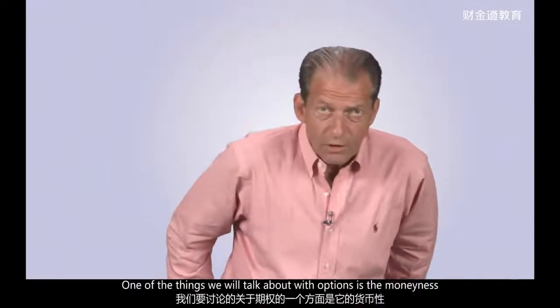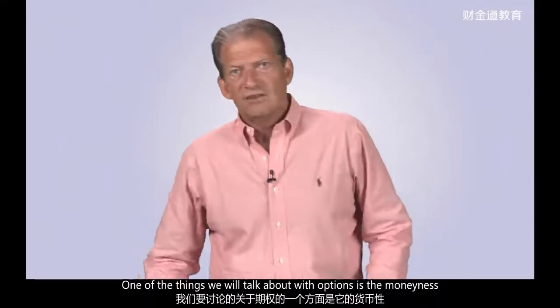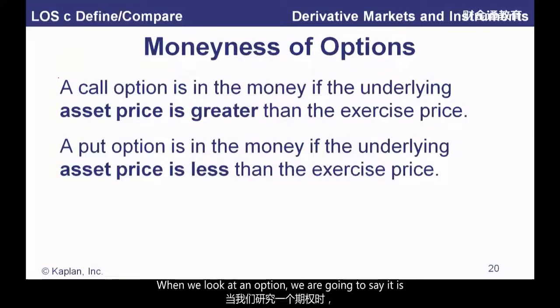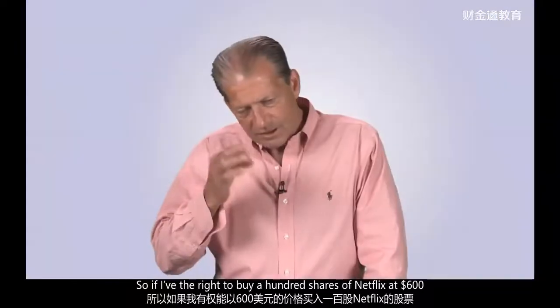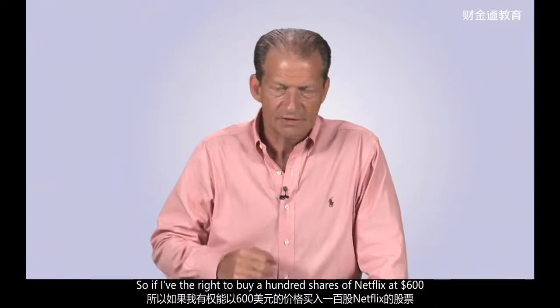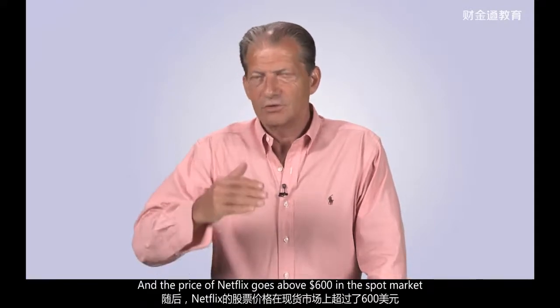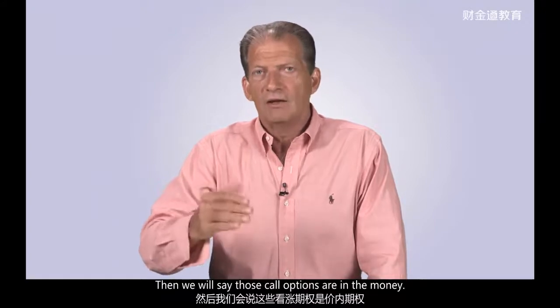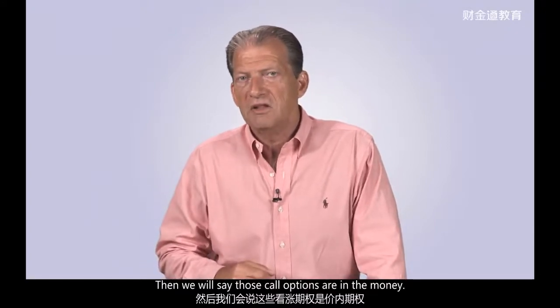One of the things we'll talk about with options is its moneyness. Is it in the money? Is it out of the money? Is it at the money? Well, when we look at an option, we're going to say it's in the money if the underlying asset price is greater than the exercise price. So if I have the right to buy 100 shares of Netflix at $600 and the price of Netflix goes above $600 in the spot market, then we'll say those call options are in the money.